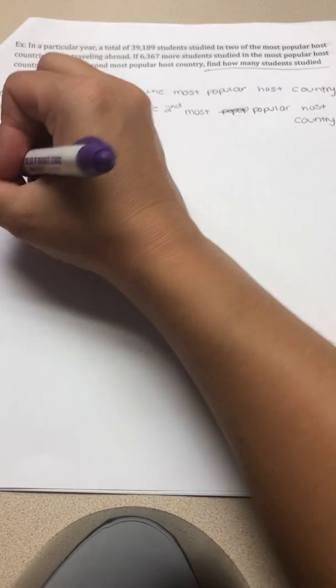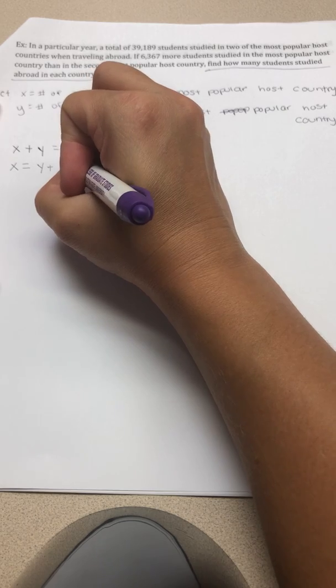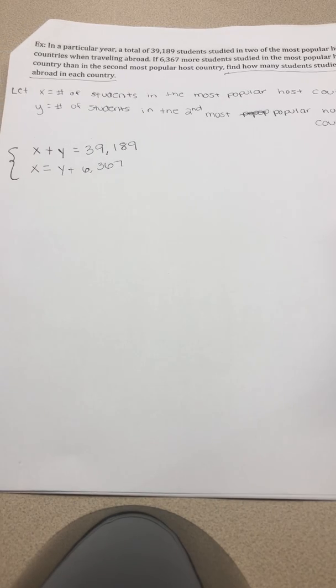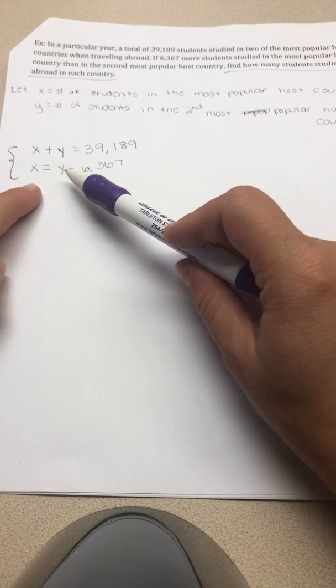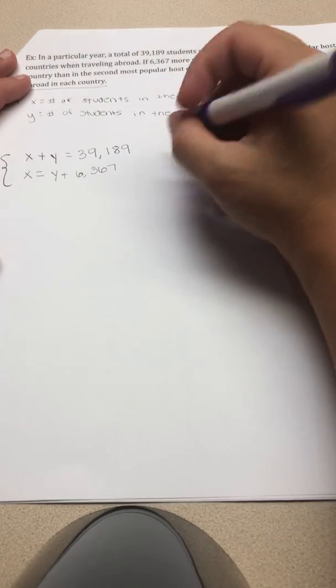And if 6,367 more students studied in the most popular host country than the second most popular host country, we can use that. So the most popular is going to be however many studied in the second most popular, y, plus 6,367 more students. So now I have my equation set up. Again, you can either use elimination or substitution. It's already x equals, so let's use substitution.